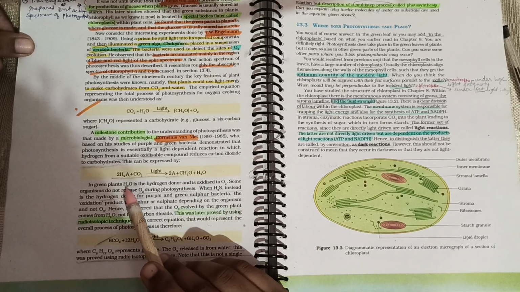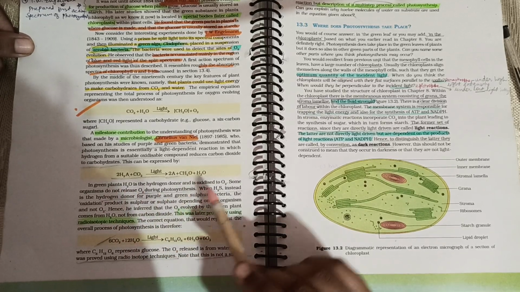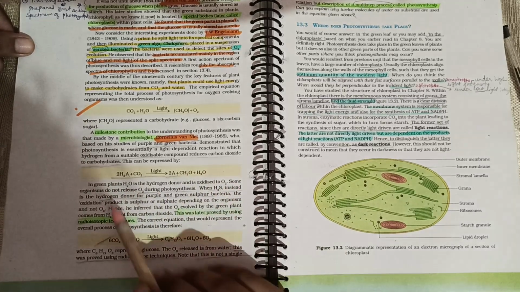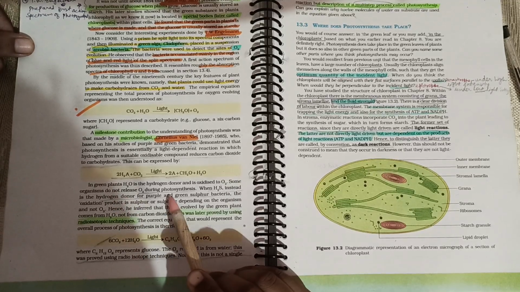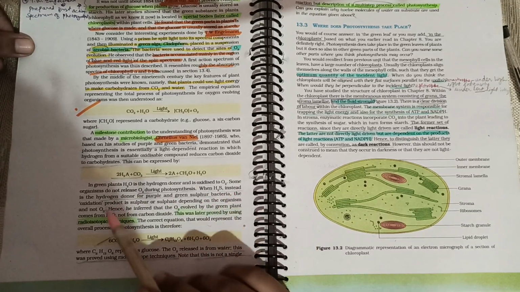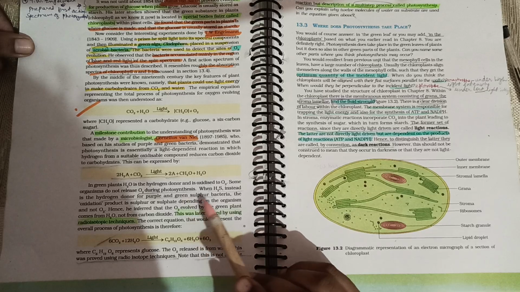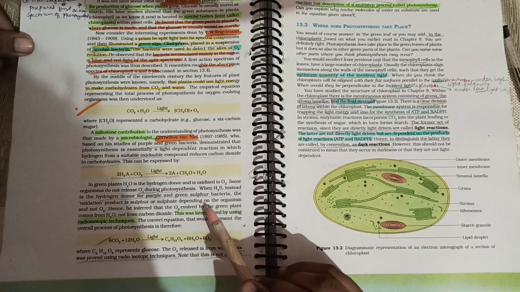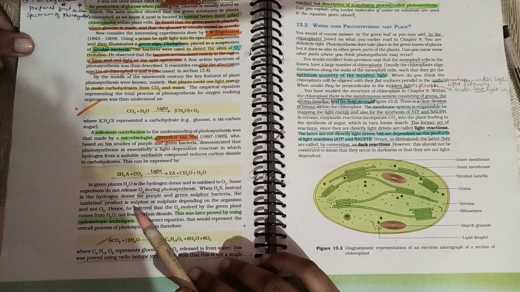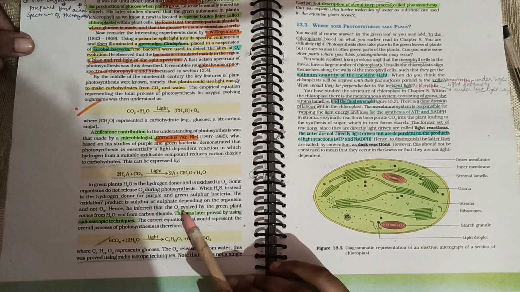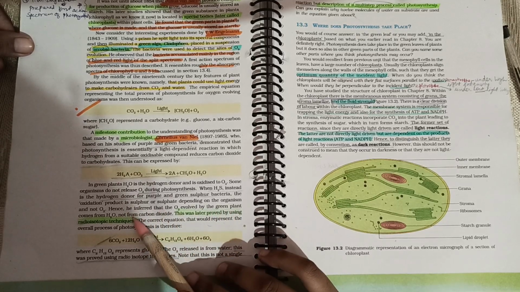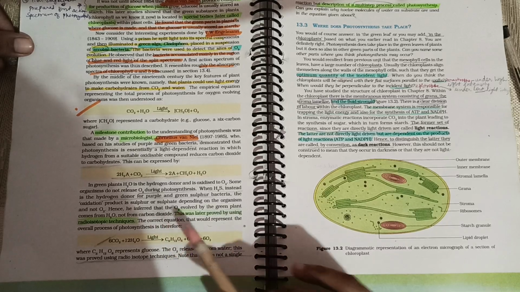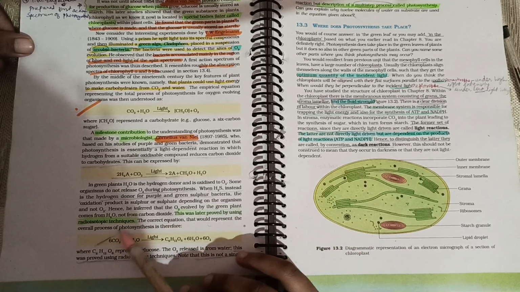In green plants, H2O is the hydrogen donor and is oxidized to O2. Some organisms do not release O2 during photosynthesis, where H2S instead is the hydrogen donor for purple and green sulfur bacteria. The oxidation product is sulfur or sulfate, depending on the organism, and not O2. Hence, he inferred that the O2 evolved by the green plant comes from H2O, not from carbon dioxide. This was later proved by using radioisotopic techniques.